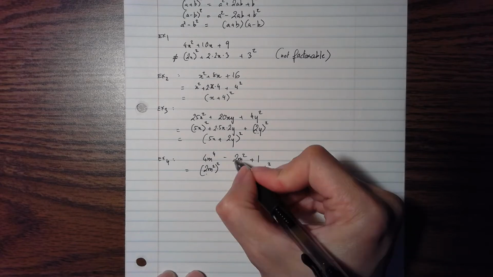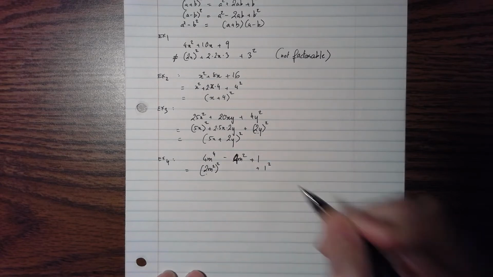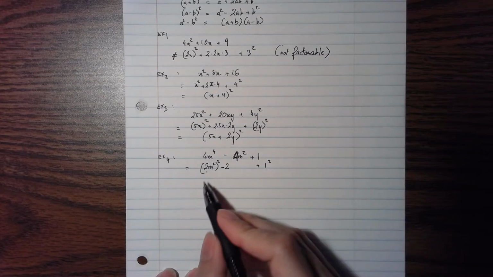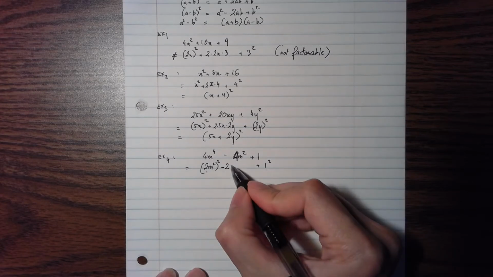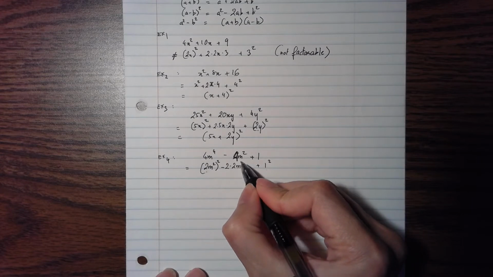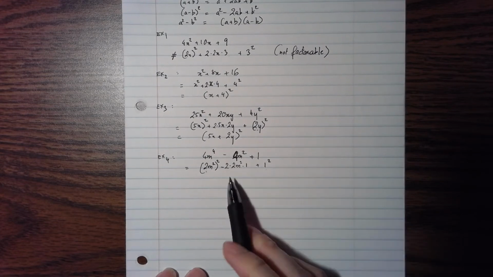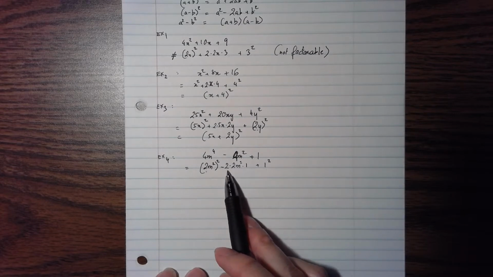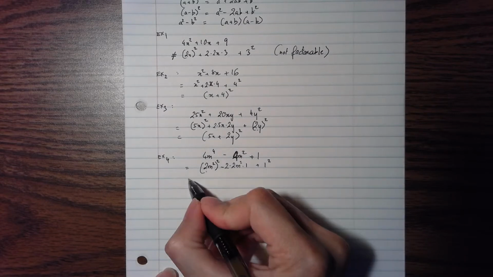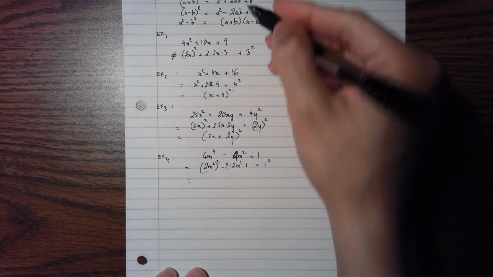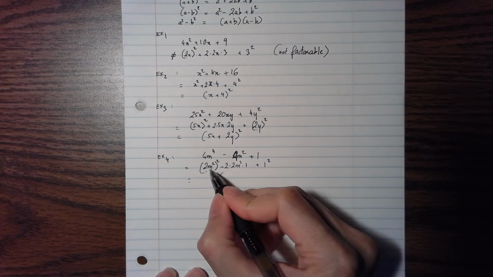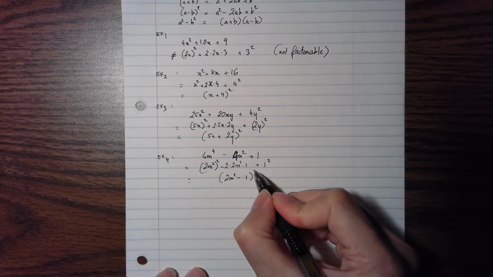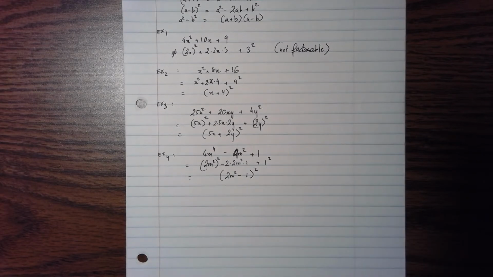Oh, I'm sorry, this is 4. Okay, this is 4. So minus 2ab, where a is 2m squared, b is 1. So let's see, 2 times 2m squared times 1 gives you 4m squared. Yes, it is, right? So it is the square of the difference, so I can write that this is (2m squared minus 1) squared.